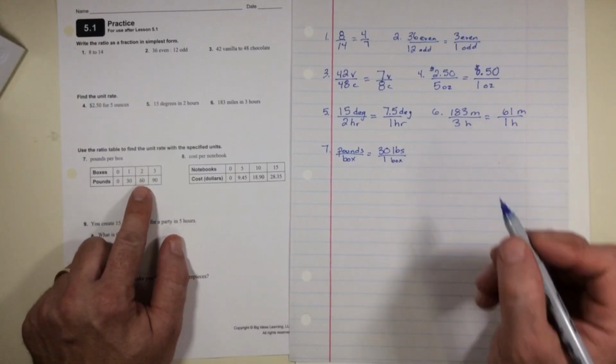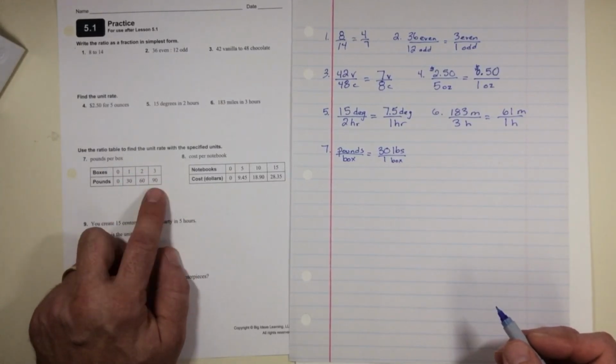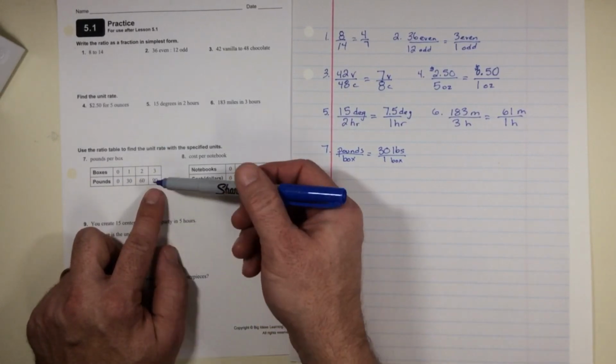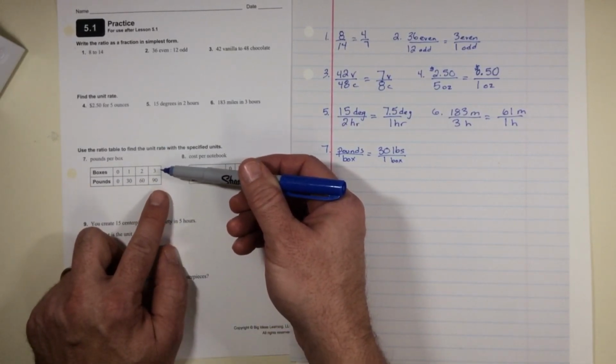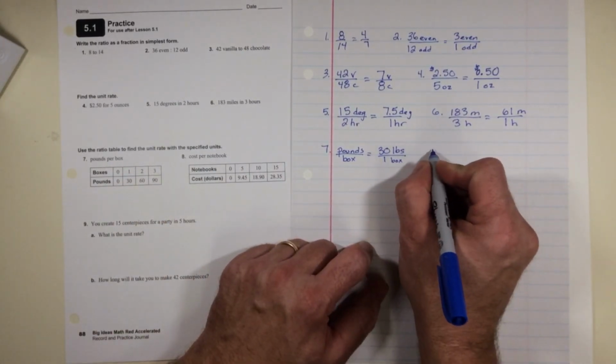If we chose this one, 60 pounds per 2 boxes, we would just divide top and bottom by 2. If we chose this one, we divide top and bottom by 3. Remember, pounds goes on top, boxes on bottom. Just because it's set up like this in a table doesn't mean we have to keep it that way.